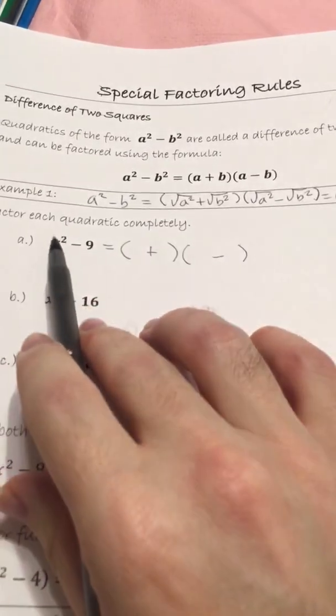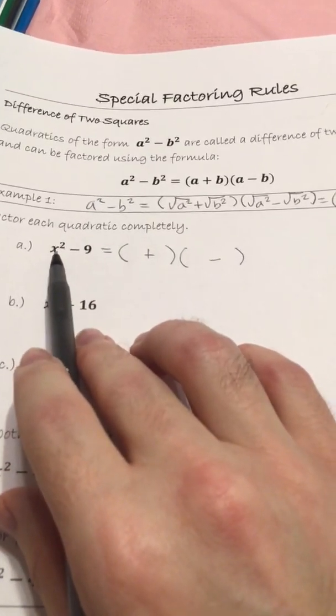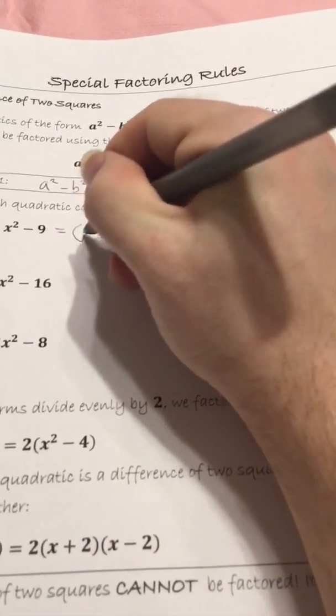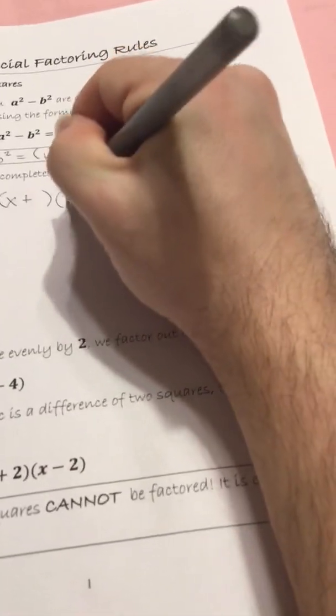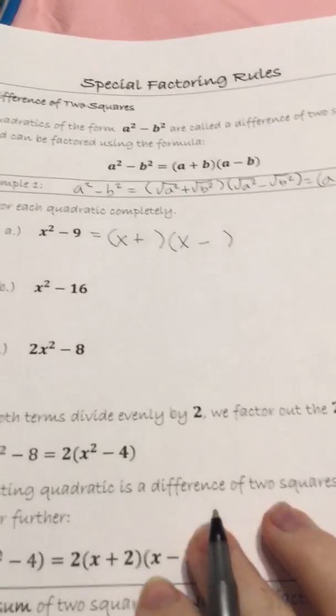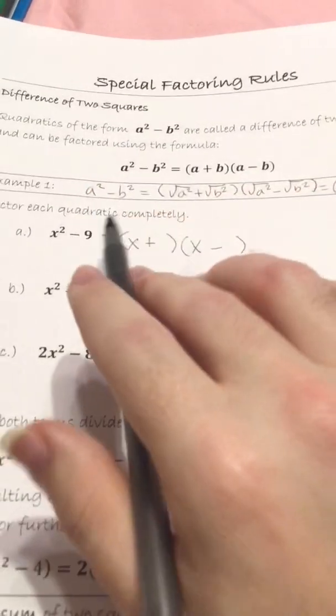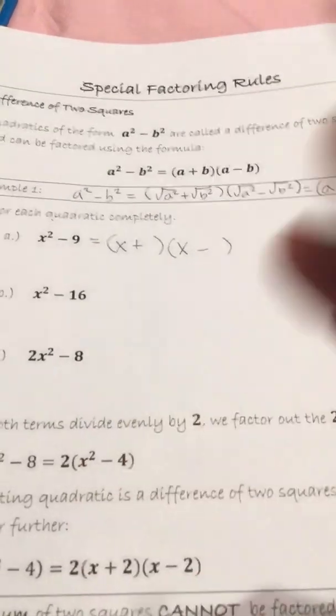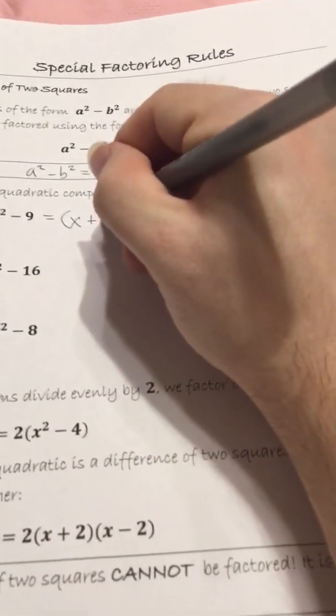We have to find out what is the square root of x squared. The answer to that is x. The square root of x squared is x. That goes in the front of each bubble. Now we have to ask ourselves, what is the square root of 9? Square root of 9 is 3. So that's what's going to go in the back of each bubble.